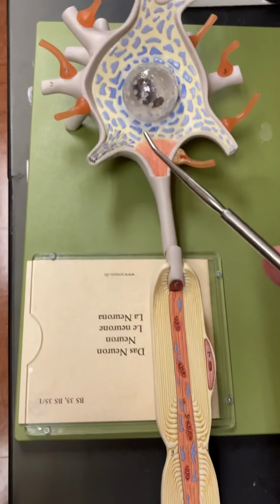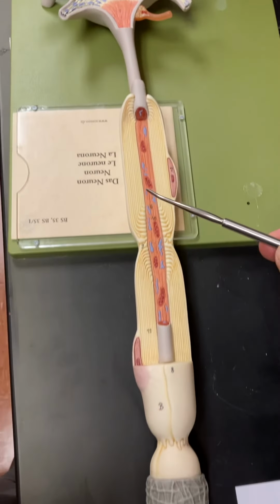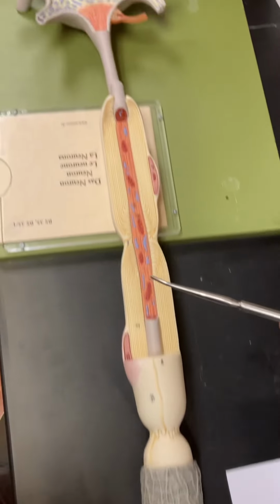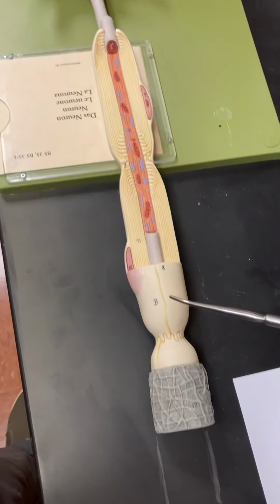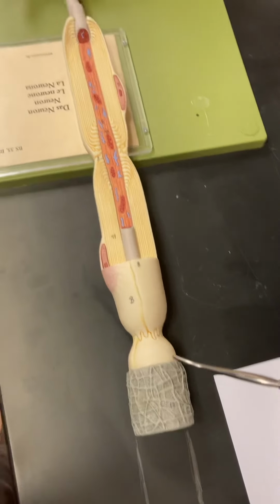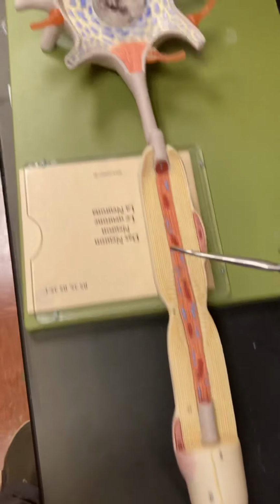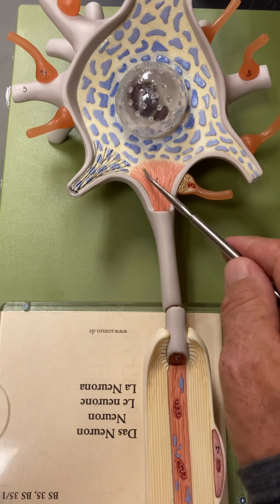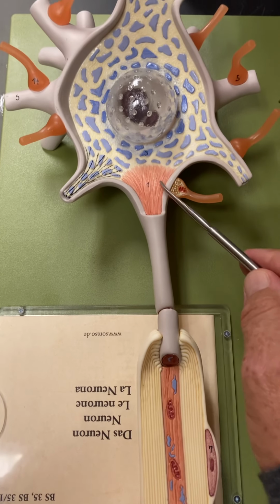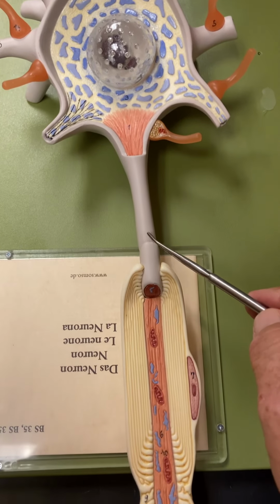Now, the main part of the neuron is this long tail-like structure called an axon. And that's going to send a nerve message away from the cell body to an organ or another neuron. Okay? So the axon, where it starts, this broad area where it starts off of the cell body, is called the axon hillock. And then you can see it continues as a long axon.